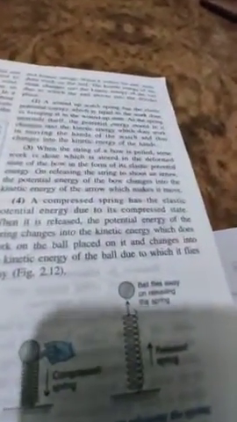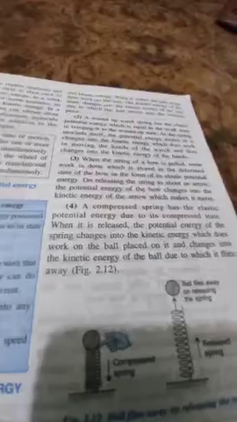Just go through it, and then this is important, the conversion of potential energy into kinetic energy. Go through all these examples which are given, and these are all important, which can be asked to you in the exams.